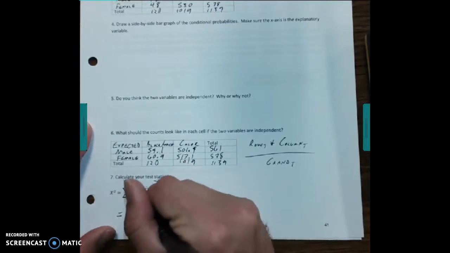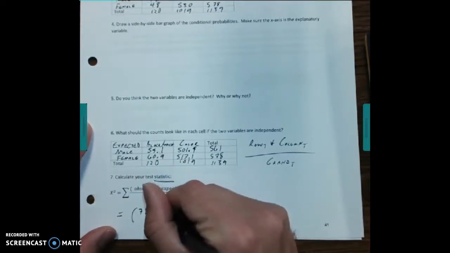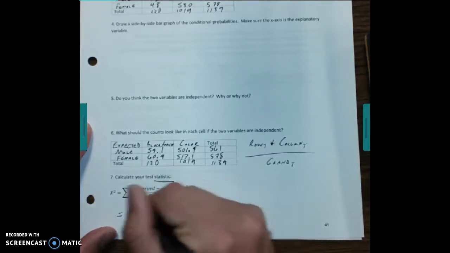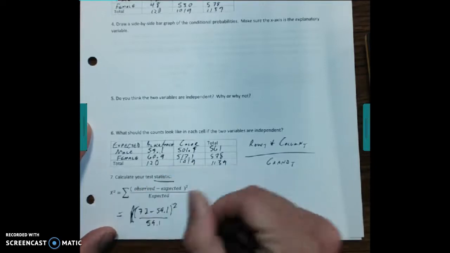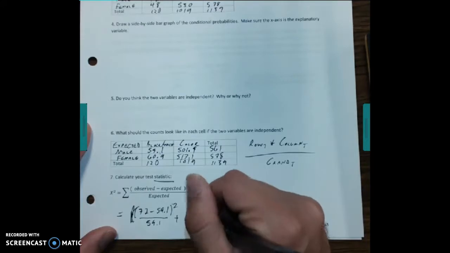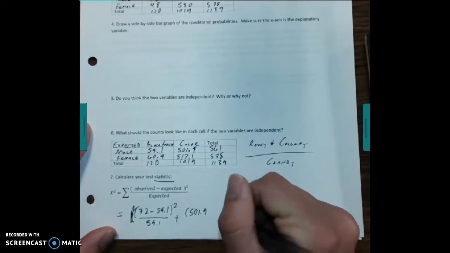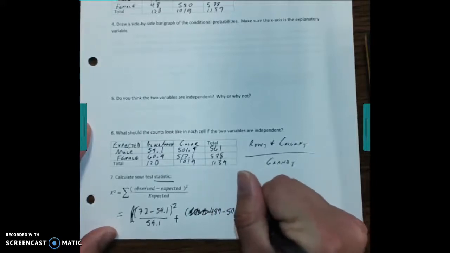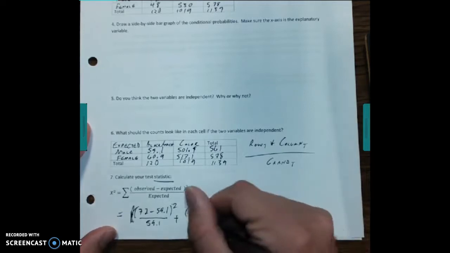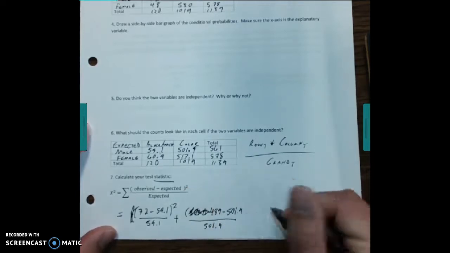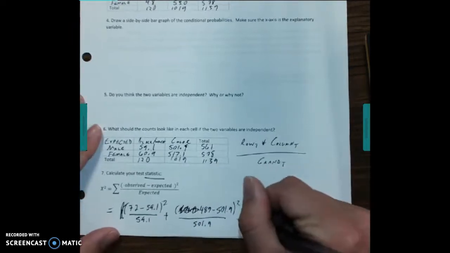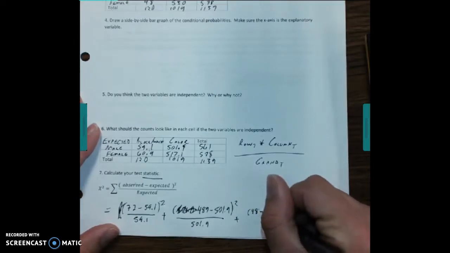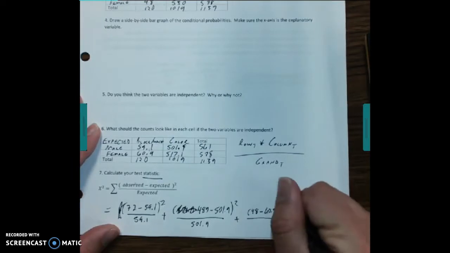So I'm going to take 72 minus 59.1, square that, divided by 59.1, plus 489 minus 501.9, square that, divided by 501.9, and I've got 48 minus 60.9 squared divided by 60.9.